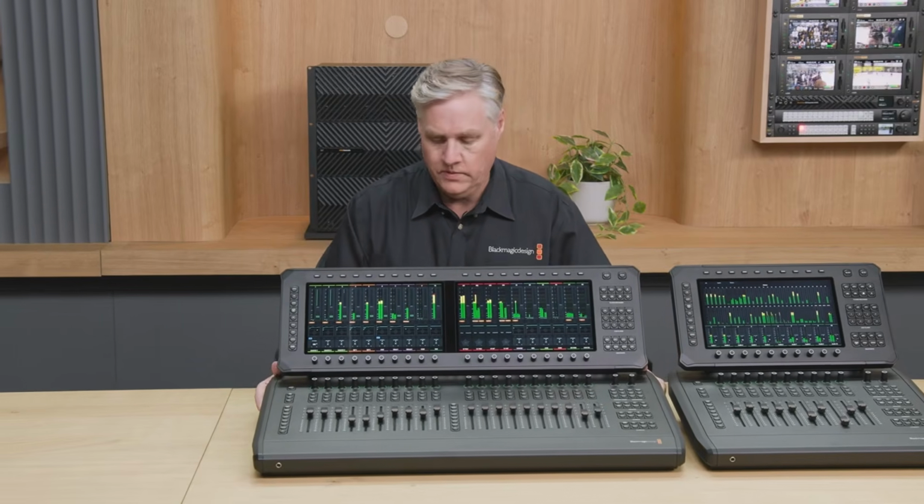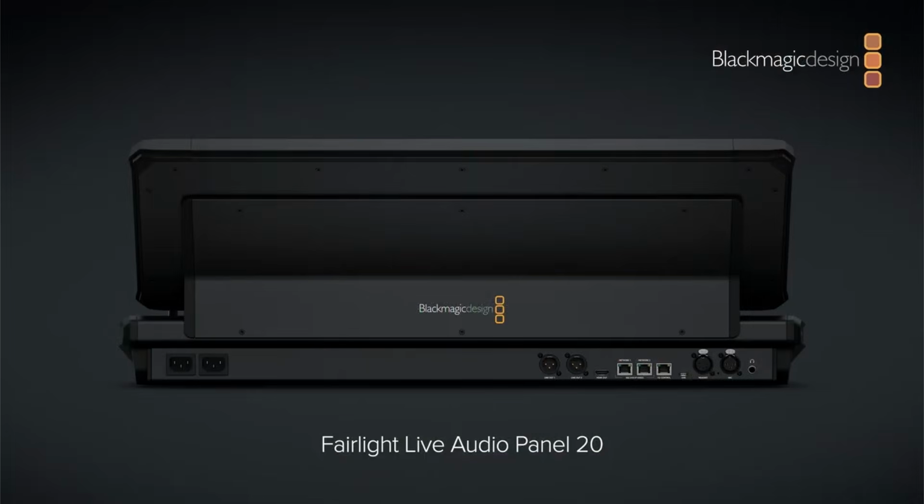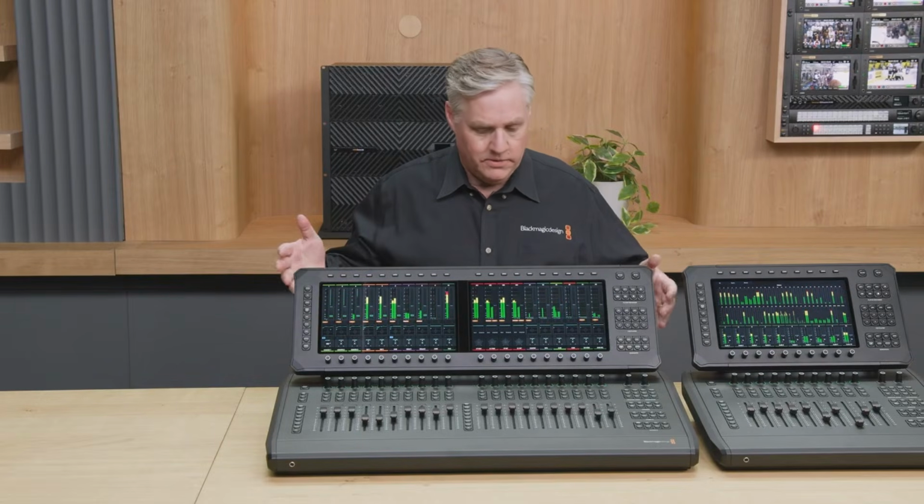There it is. So as you can see, it's got two LCDs. The back's the same, but with one difference actually. This one has two AC power supplies built in for redundancy. So it looks so nice. When the panel gets wider, it actually looks sort of more professional.